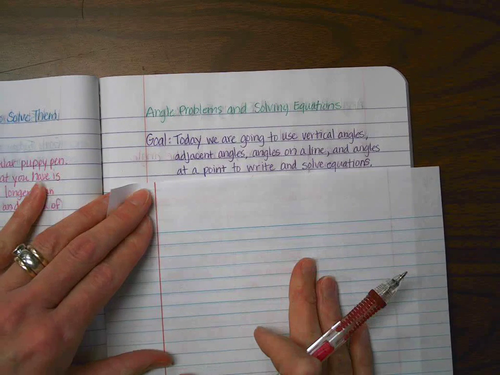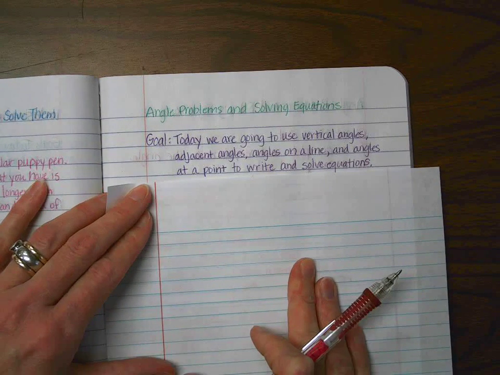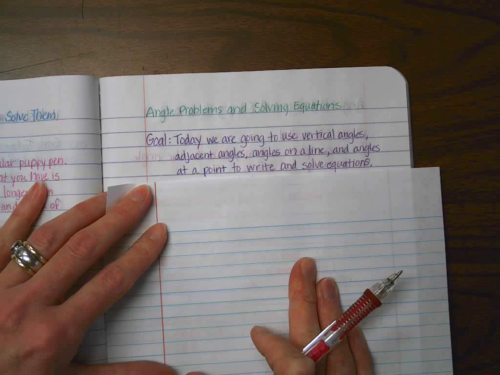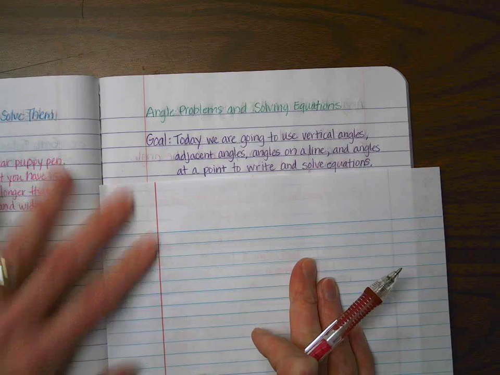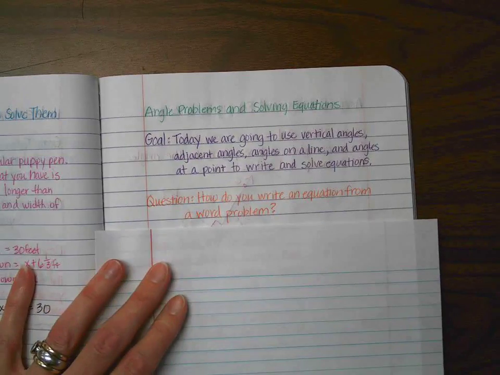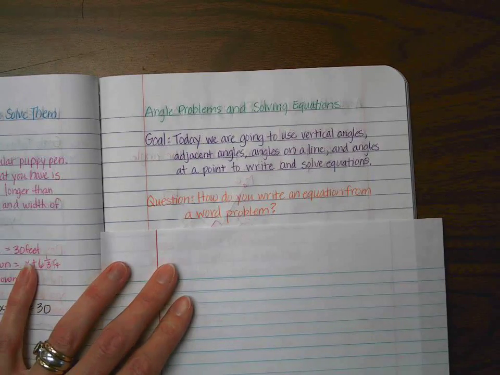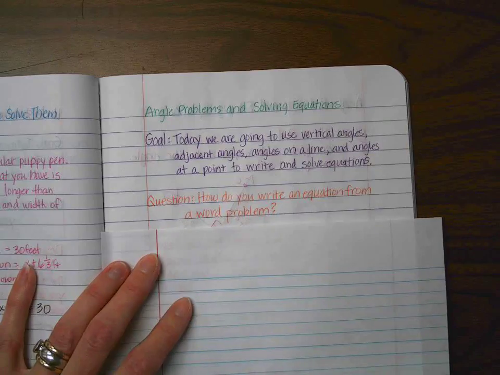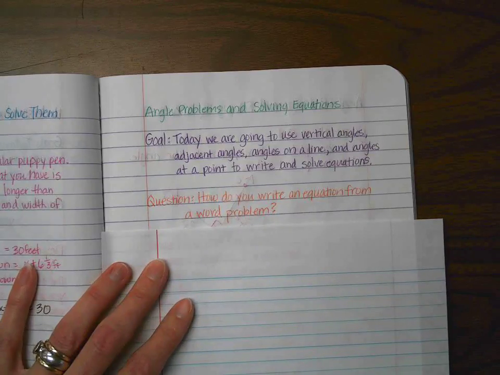Today we are going to use vertical angles, adjacent angles, angles on a line, and angles at a point to write and solve equations. It's a really fun lesson. I think you guys are going to like it. The question that I want you to be thinking about as we go today is, how do you write an equation from a word problem? Think about that.